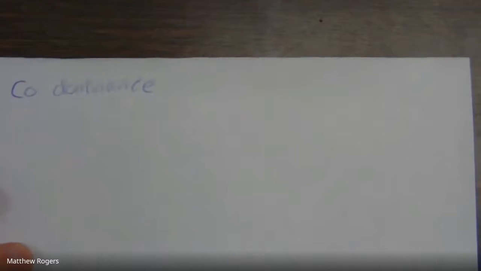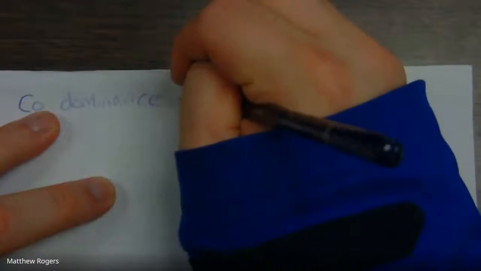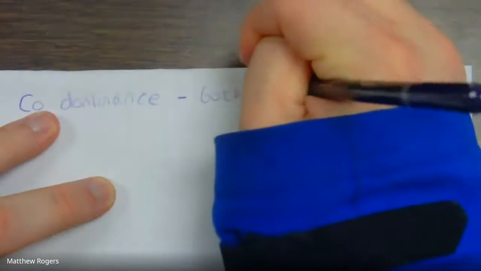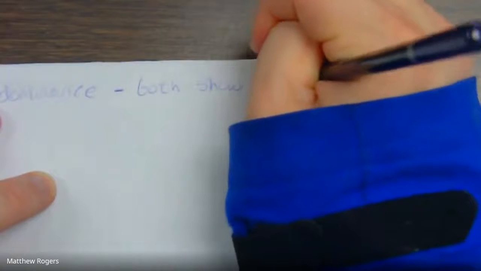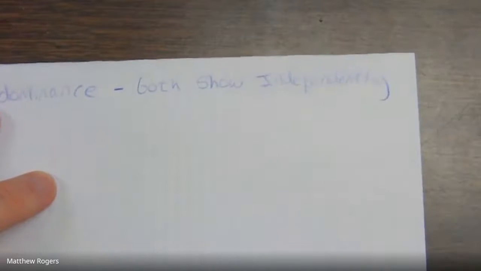All right. Codominance means both show independently. Both show independently.